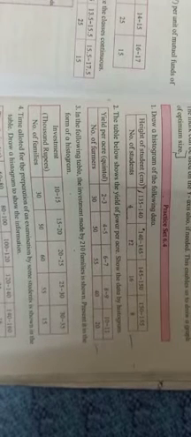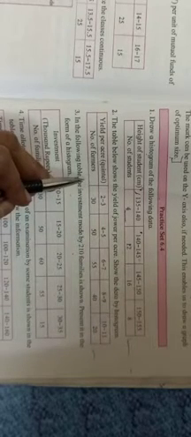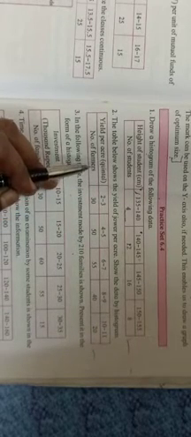Good morning, children. Today we will start with 6.4, question number 2. You have to show the data by histogram. This data is given to us and we have to draw the histogram.